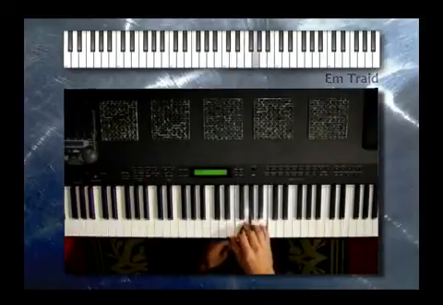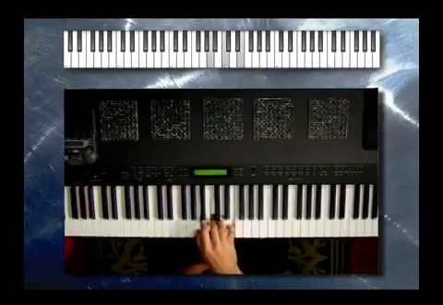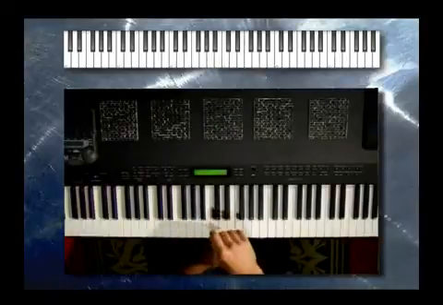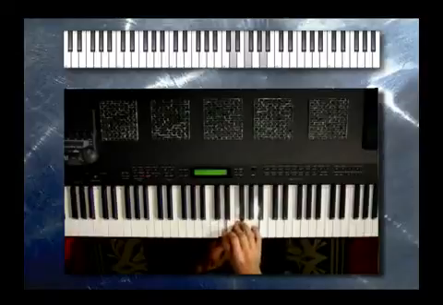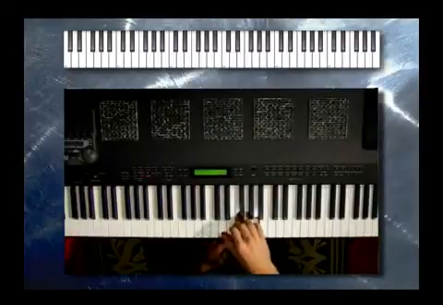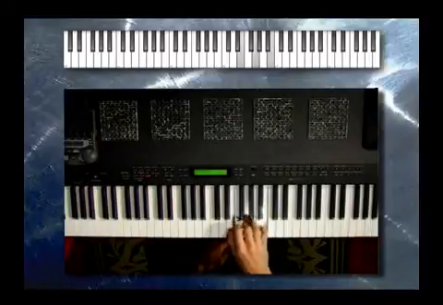So now we've got three new triads. A minor, the same shape becomes D minor with D as its bottom note, and then E minor just above it with E as its bottom note.